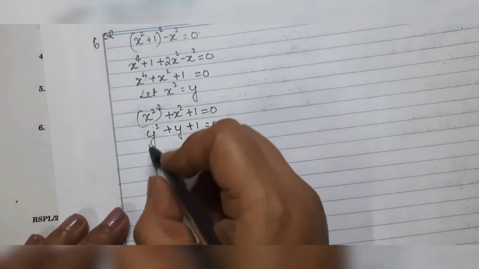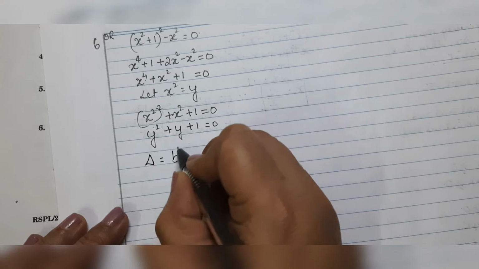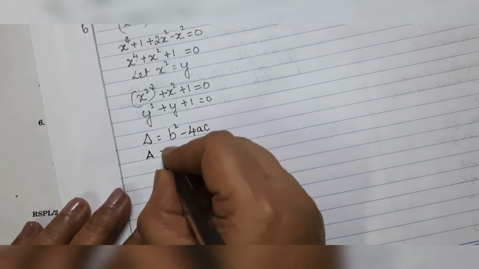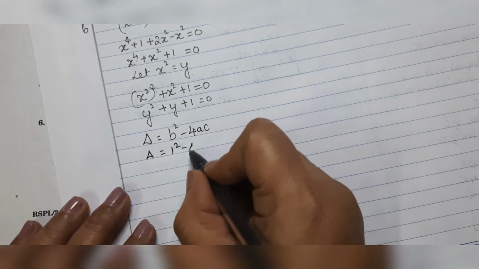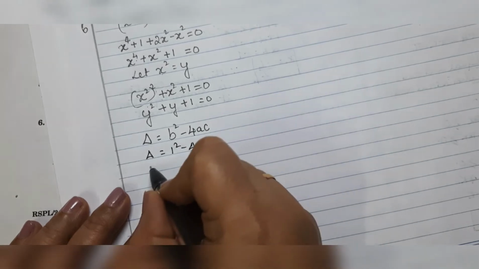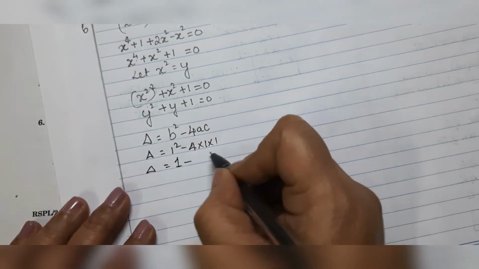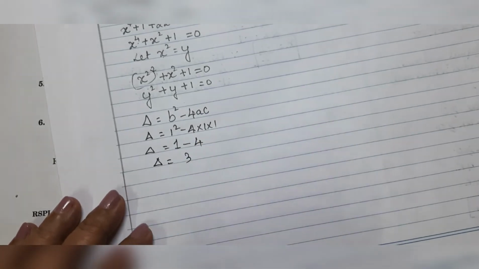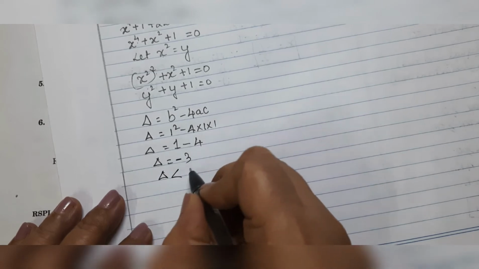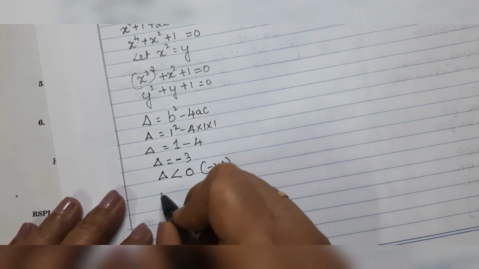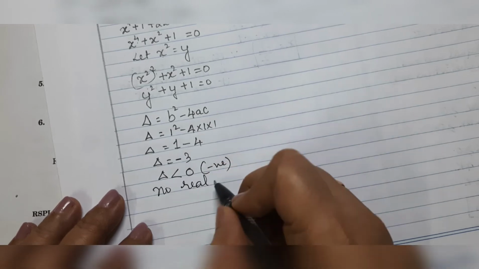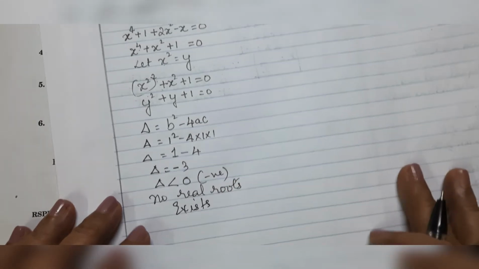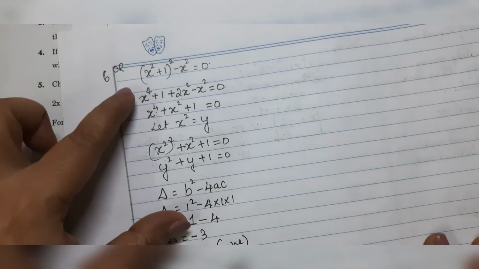Then we will take the discriminant. If roots exist, then we will solve further. B here is 1. 1 square minus 4 into 1 into 1. So we have 1 minus 4, so the discriminant is minus 3. So it is less than 0. It is a negative value. No real root exists. So we are not going to solve further. No real root exists. I hope you got the first part over here.